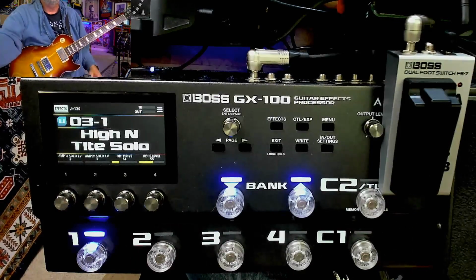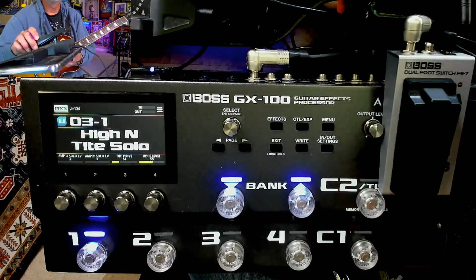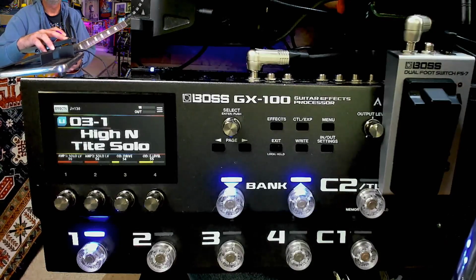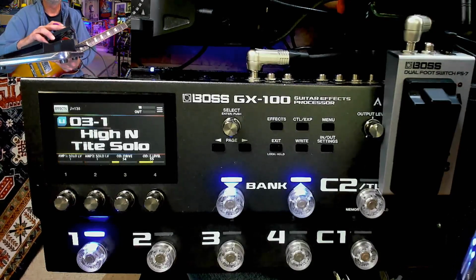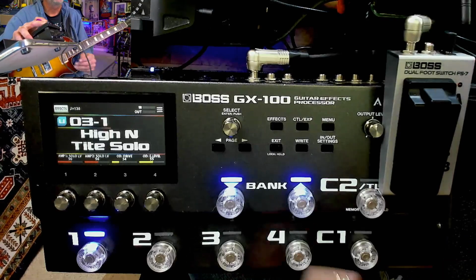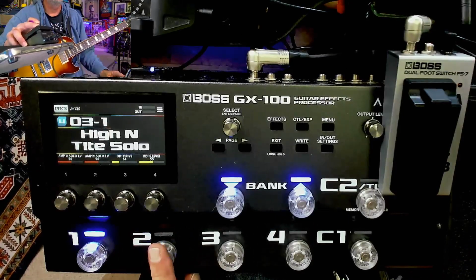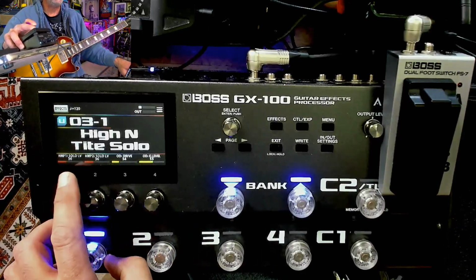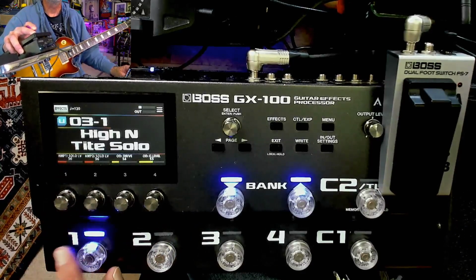So as you saw, I brought up the wireless expression pedal, and I have, like I said, both amp solo levels set to be controlled by that. I have it defaulted to go up to about 56, but if you notice when I go to the patch, it actually only defaults to 36.